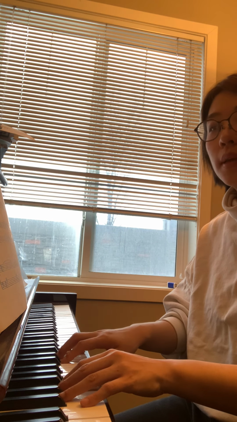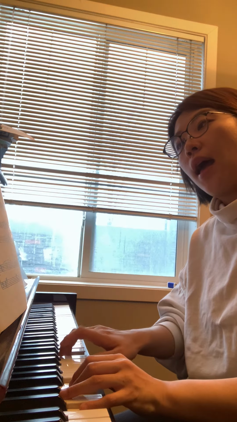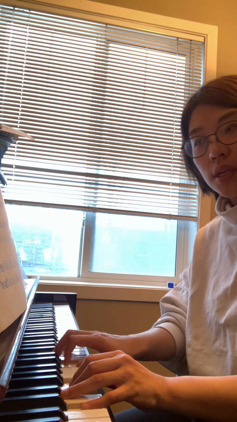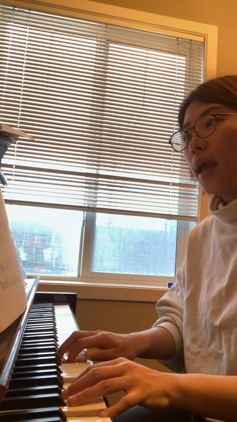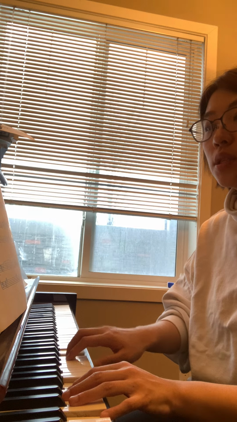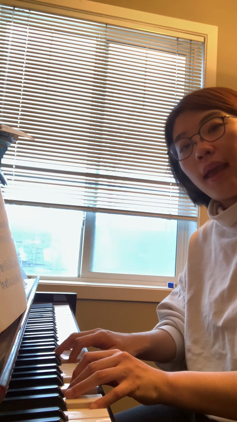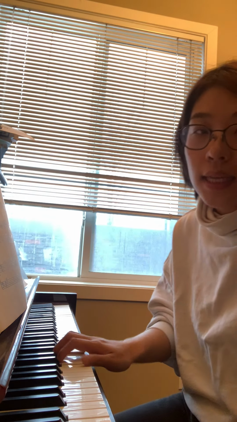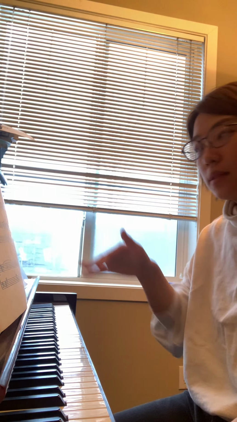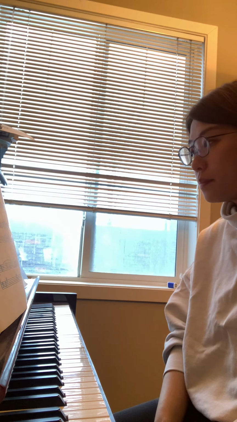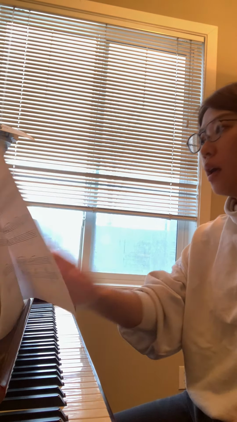So the first 2 bars I played sol, fa, mi, re, do. And the second 2 bars I did re, mi, fa, sol, mi, re, do. So basically it's like a scale, do, re, mi, fa, sol, do, re, mi, fa, sol. So scale going down and then going up. So step, step, step by step. Okay, let's do one more.